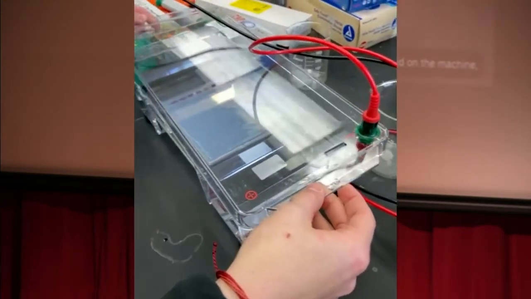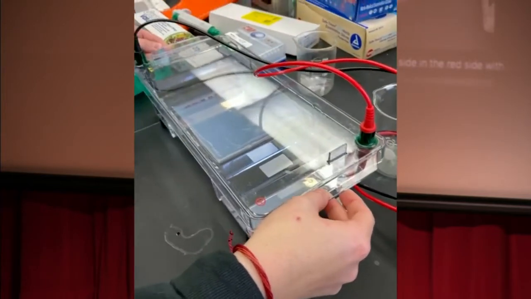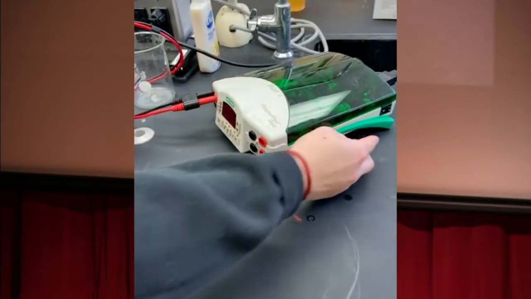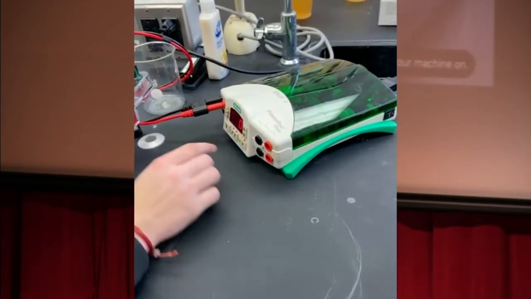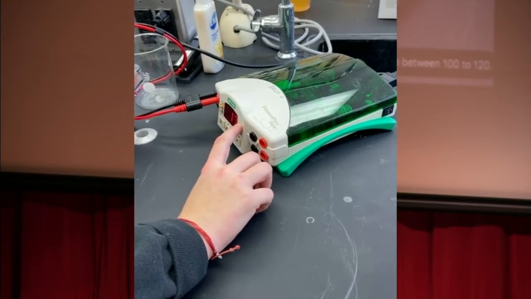Place the lid on the machine, making sure to line up the black side with the black side and the red side with the red side so that it runs properly. Turn your machine on and set it to between 100 to 120.